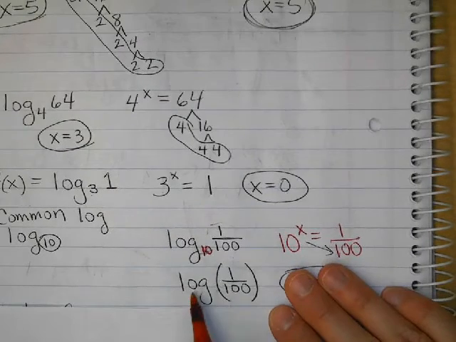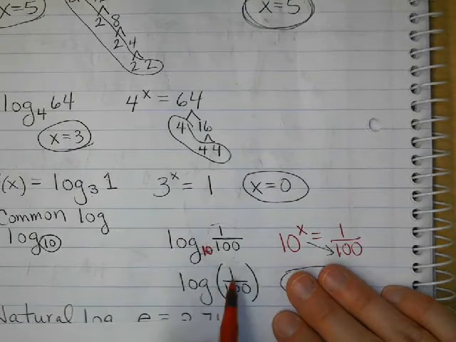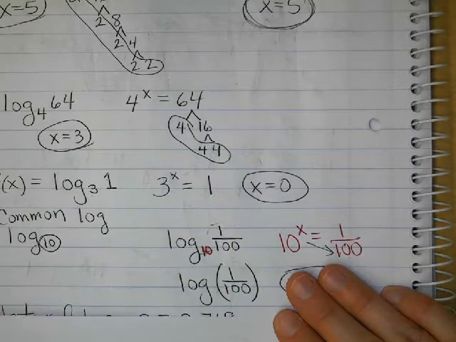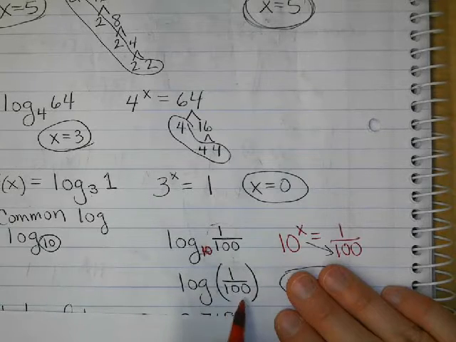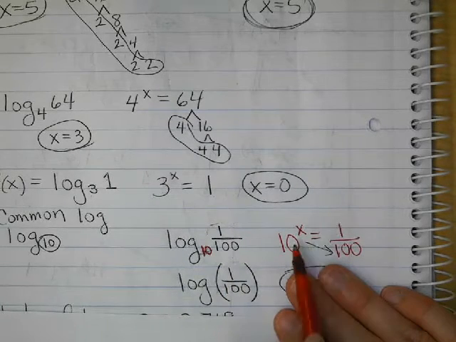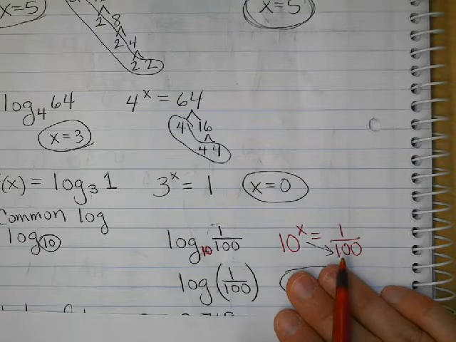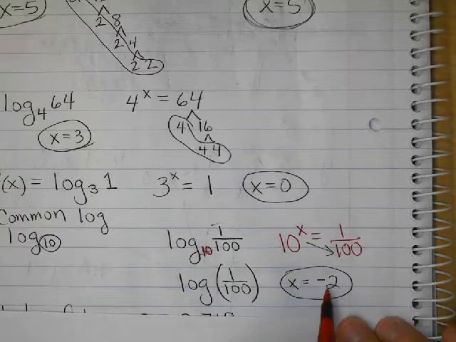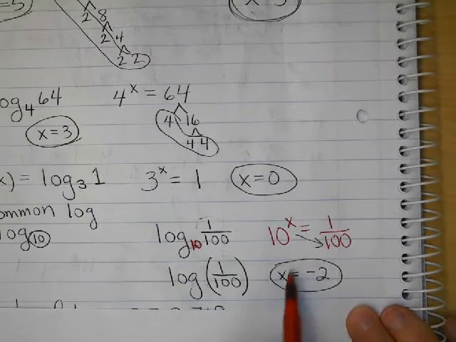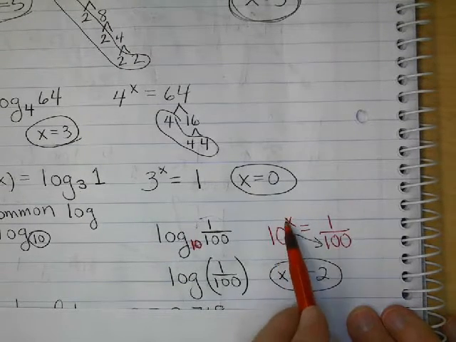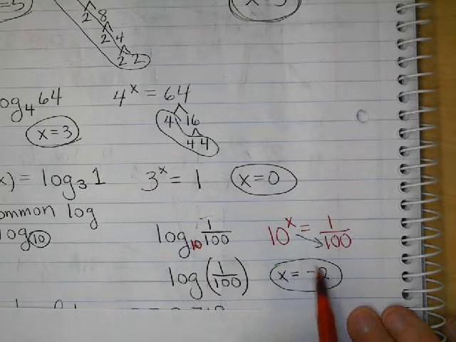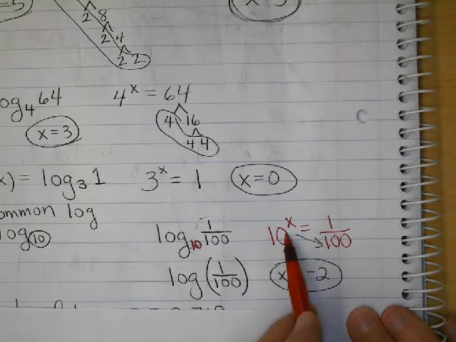See, they would write it just log parentheses 1 over 100 and ask you to figure it out. And like I said, you could use a calculator to do that. It's asking 10 to what power gives you 1 over 100. And the answer comes out to -2, because we know 10 squared is 100, but you need that negative exponent to make it into a fraction.